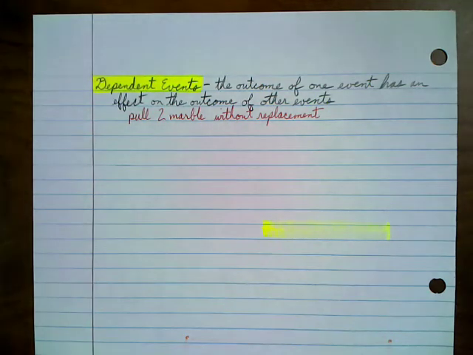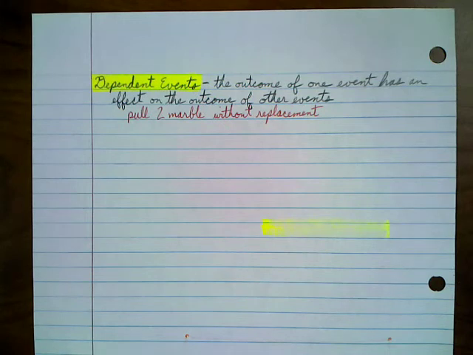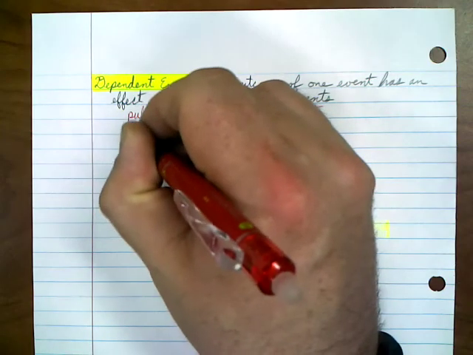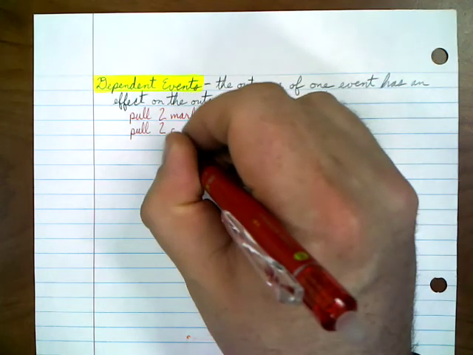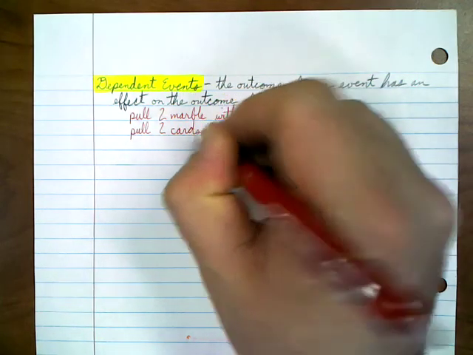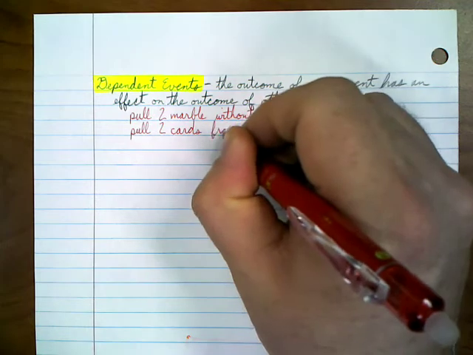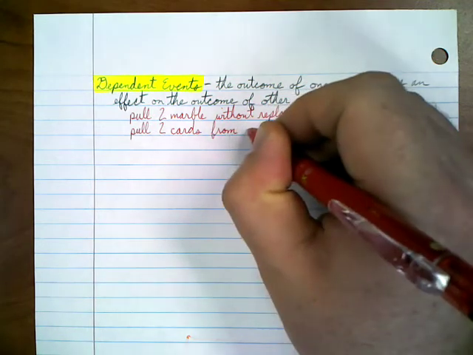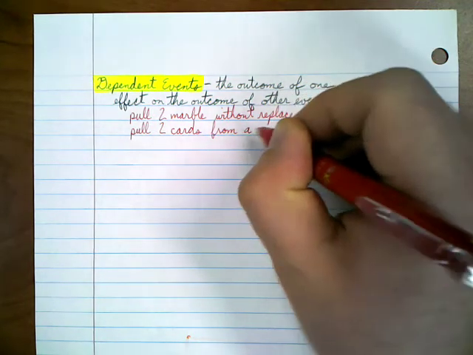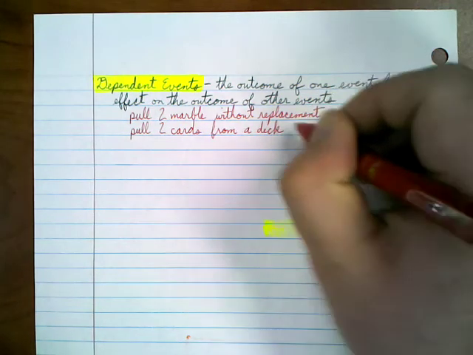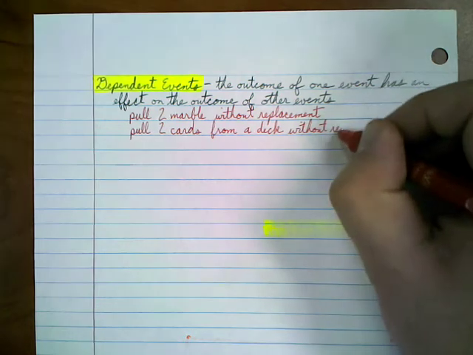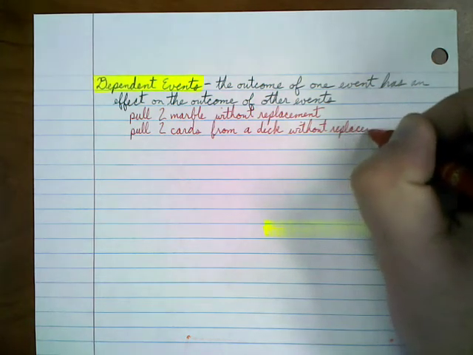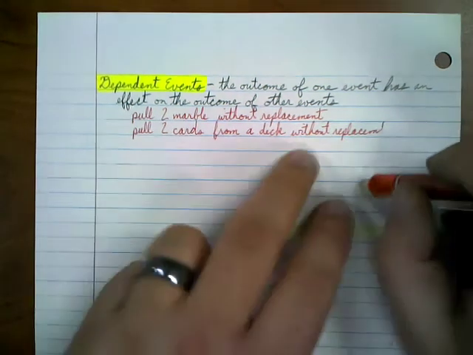Another very simple one, sometimes we look at probabilities in math talking about decks of cards. So also if we pull 2 cards from a deck without replacement.